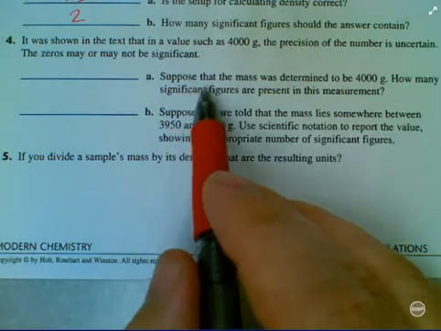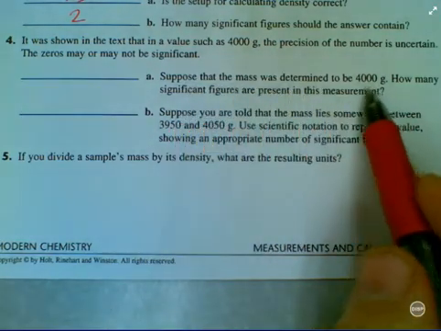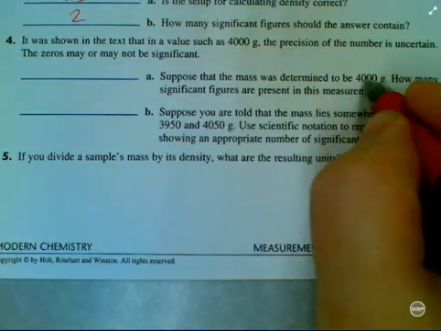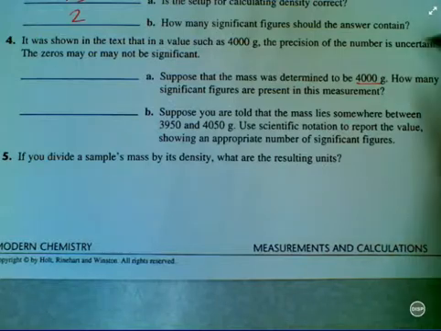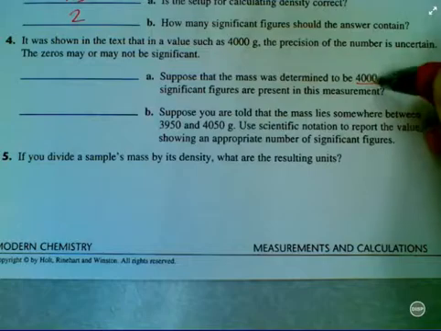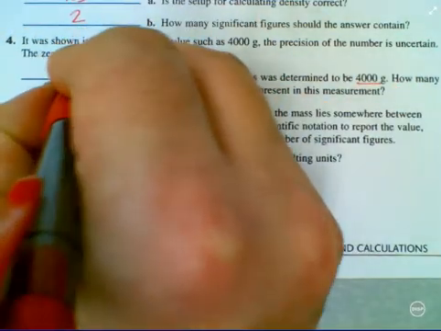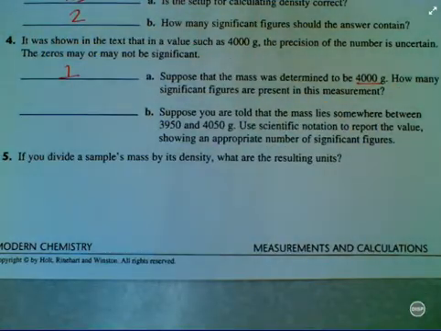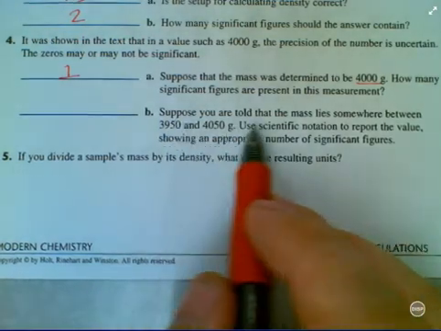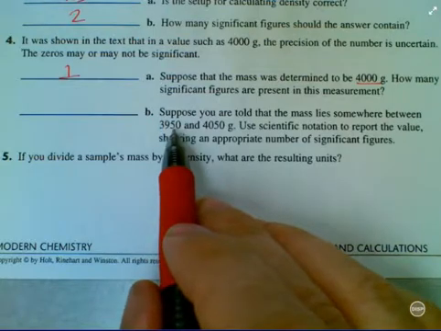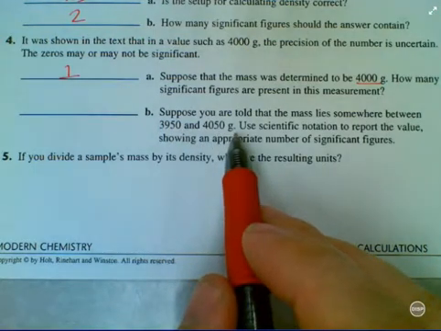A. Suppose the mass was determined to be 4,000 grams. How many significant figures are present in this measurement? Right? We have 3 trailing zeros, but there's no decimal. Because there's no decimal, those trailing zeros are considered to be not significant. So I only have 1 significant figure.